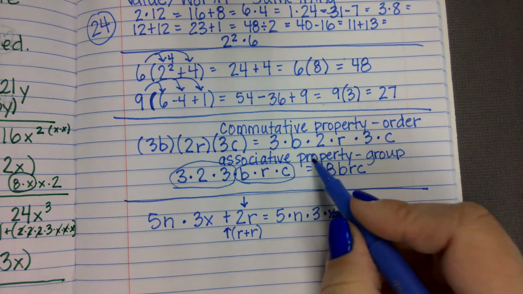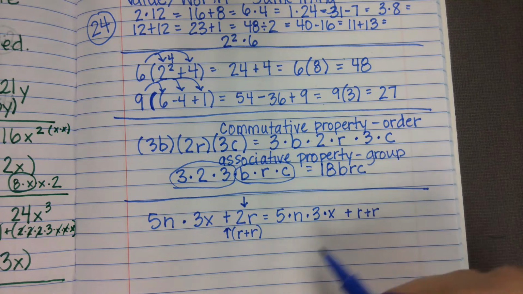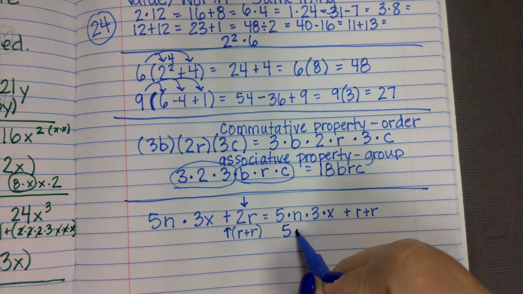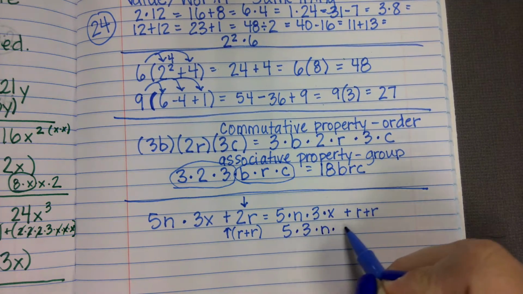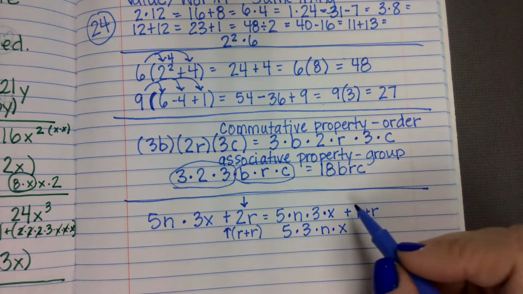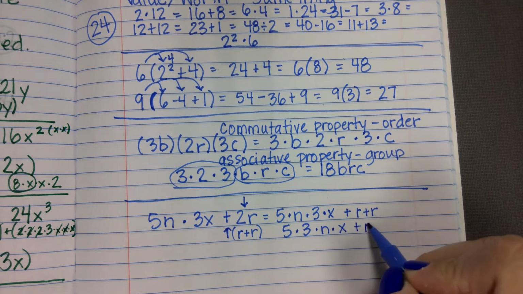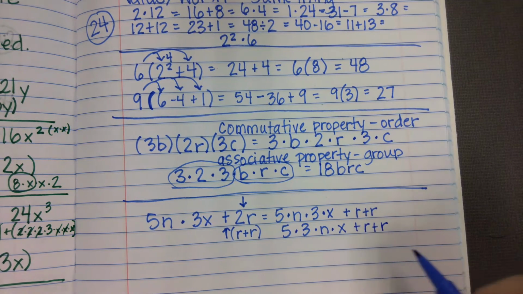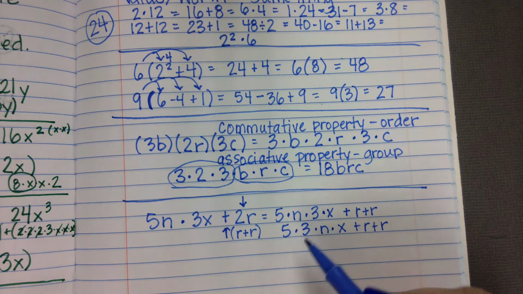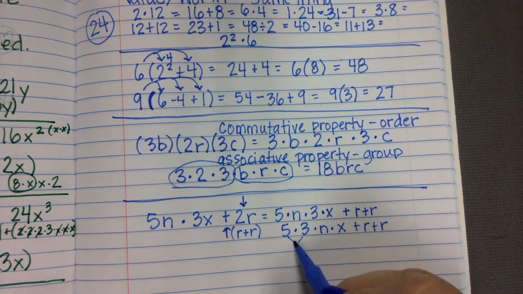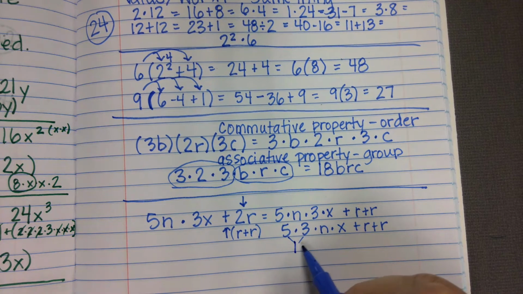So I'm going to use that associative property and group like things. The 5 and the 3 I can group together. Then the n and the x I can group together. Then I still have this plus r plus r. That's going to be different. Okay, so I'm going to multiply the 5 and the 3. So 5 times 3 is 15.